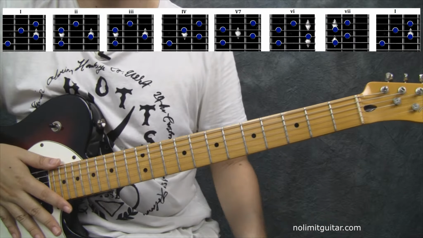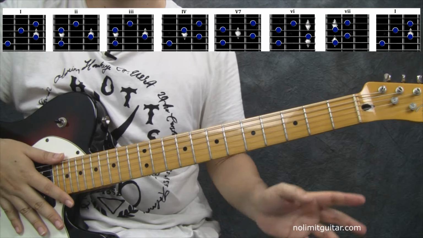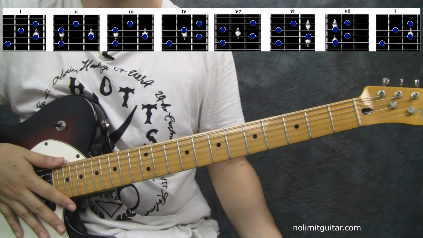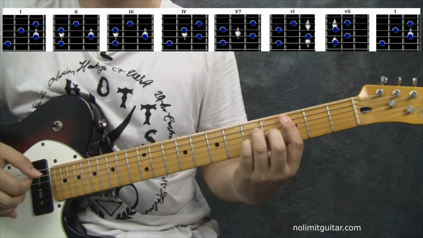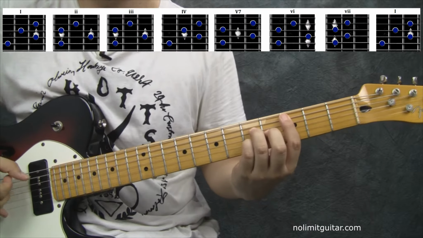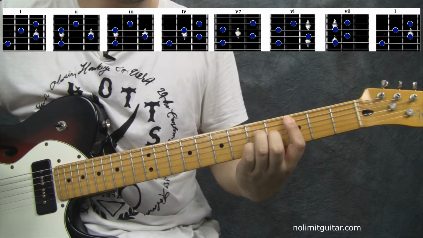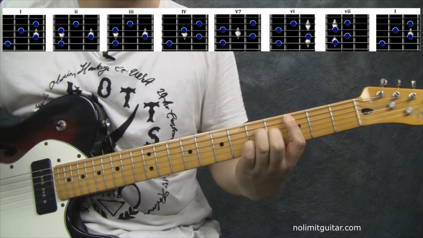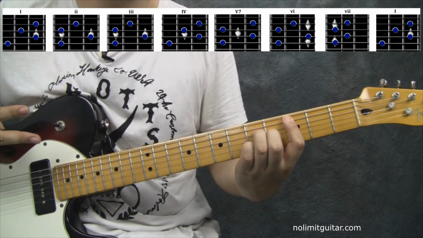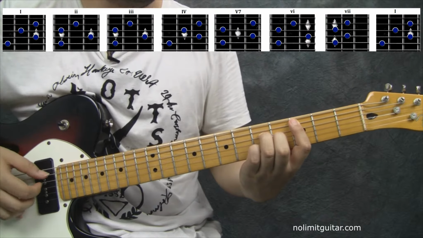So it's basically the same in every key that you've got. If you take, for example, C major, you know that after the first chord you'll always have two chords which are minor.